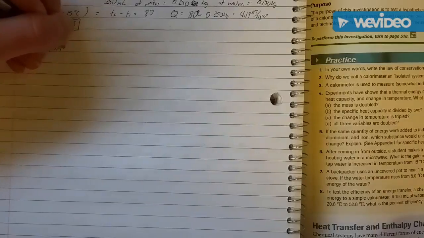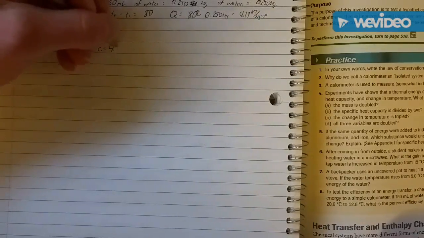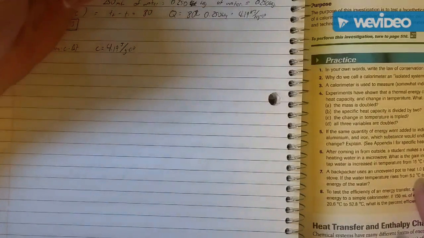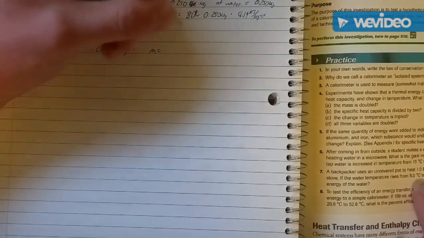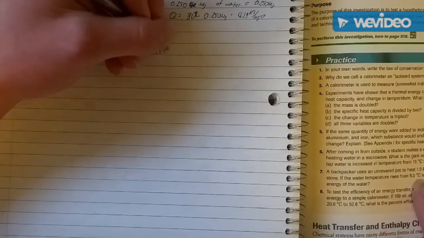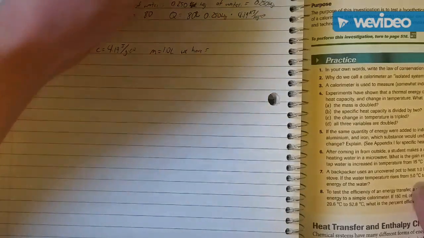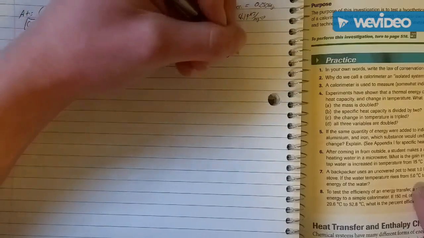So very similar to the last question, Q is equal to m times c times ΔT, where c is the specific heat capacity of water once again, which is 4.19 joules per gram Celsius, and our mass, 1.0 liters, we know in conversion would be equal to 1 kilogram of water.